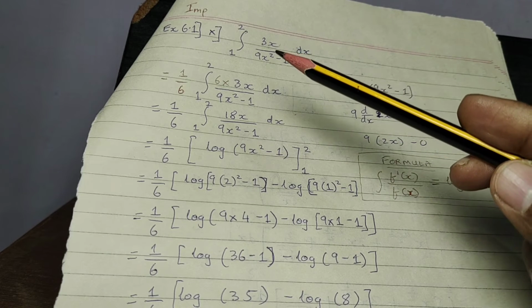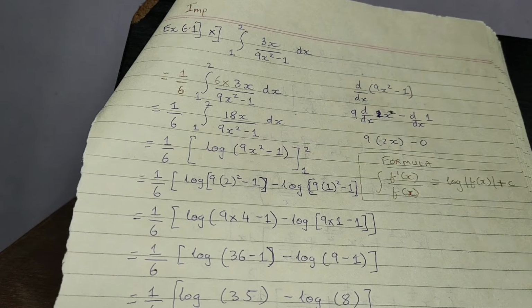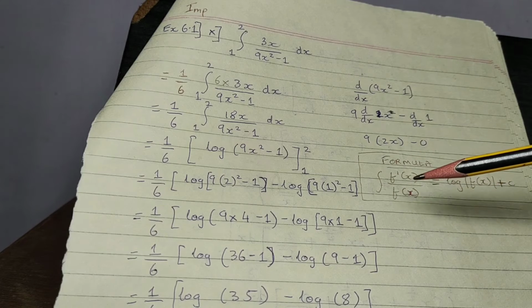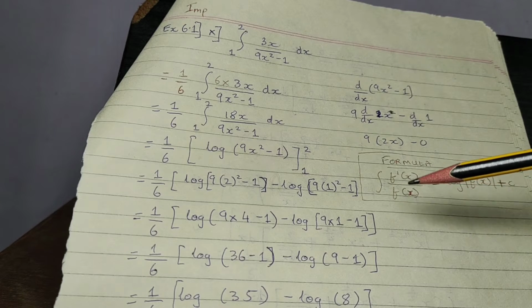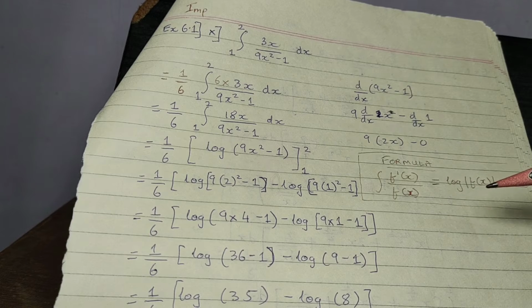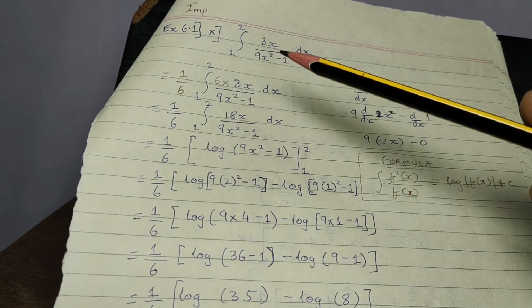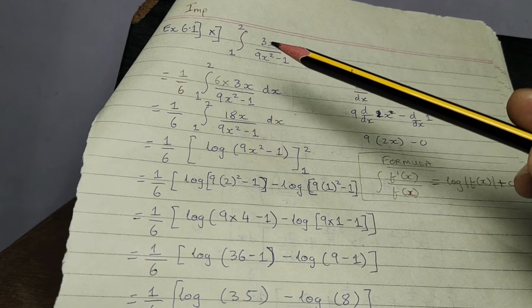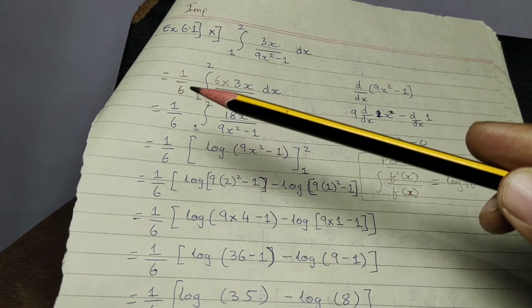So you have to bring over here on top 18x to solve this, because according to the corollary, integration of f dash of x on the numerator, if f of x is there in the denominator, then you can solve this integration by log of f of x plus the constant c. 3x is already there, so you have to multiply over here by 6. So we have to multiply and divide by 6.